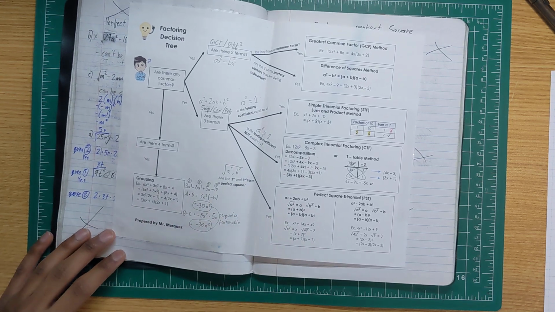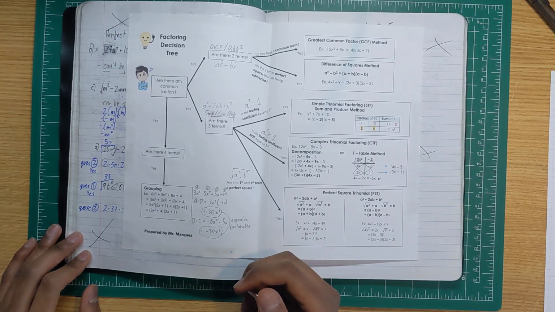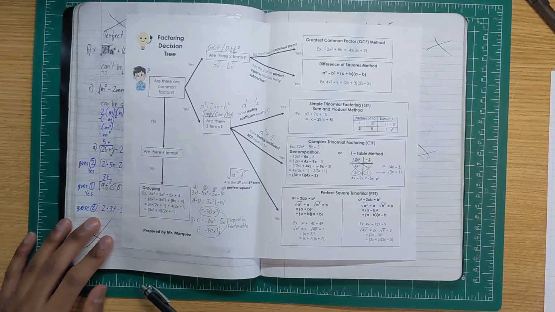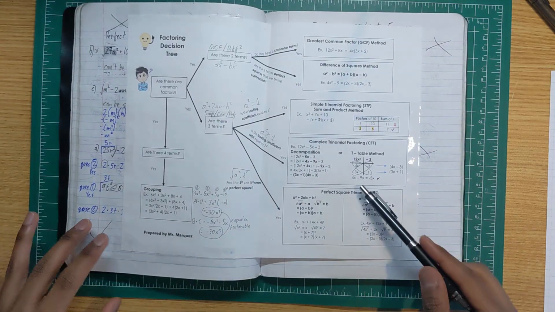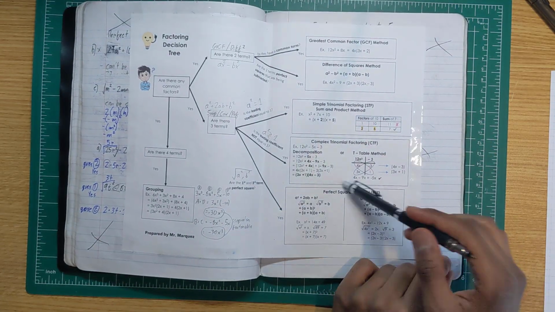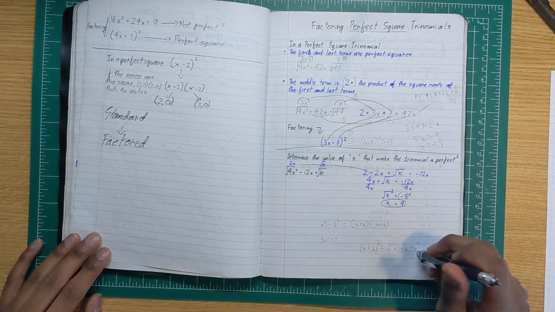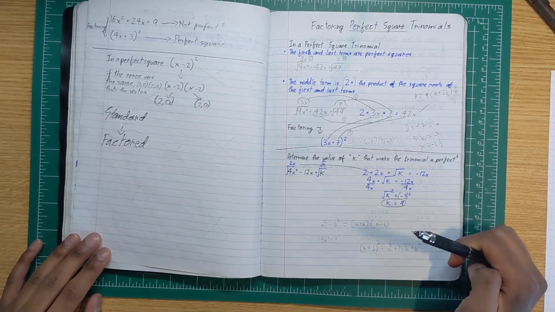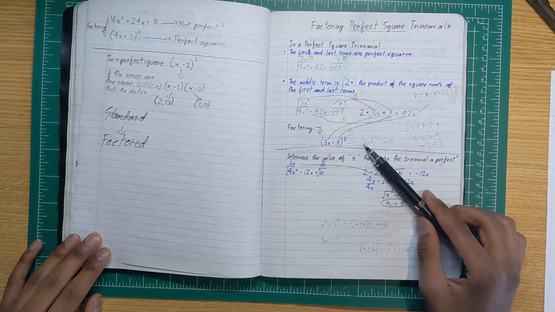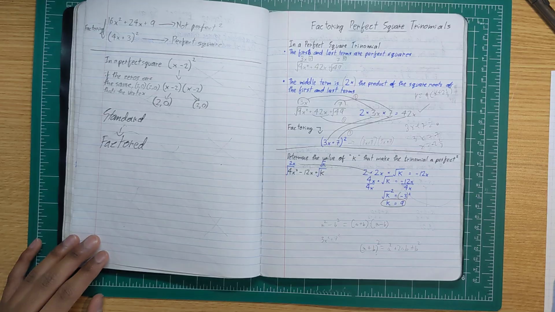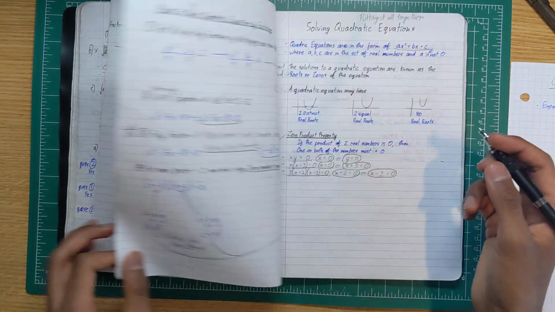So for the entirety of high school and all this time in university, the only factoring I've seen so far is everything here. I've never ever used factoring perfect square trinomials. I'm not sure if you'll ever need it. It's probably important, and I should write it down, but no, I'm good.